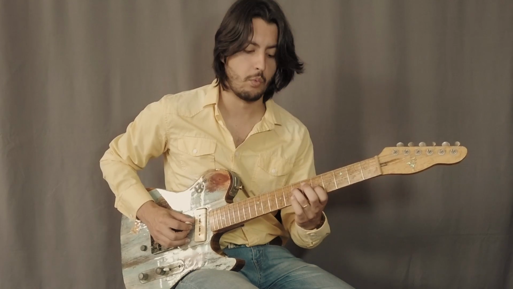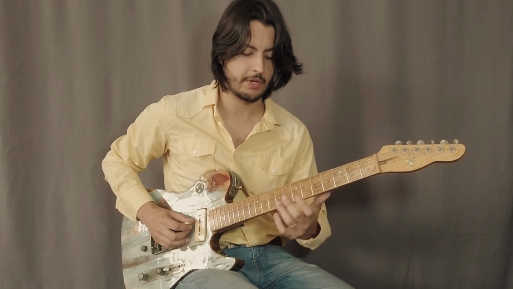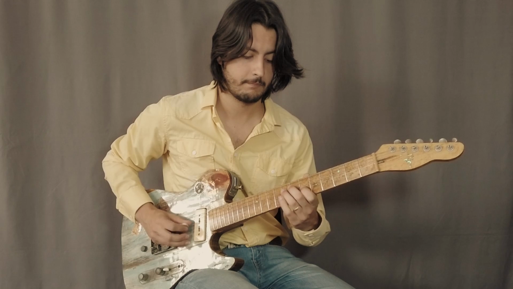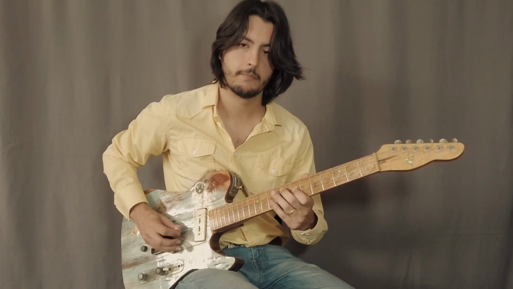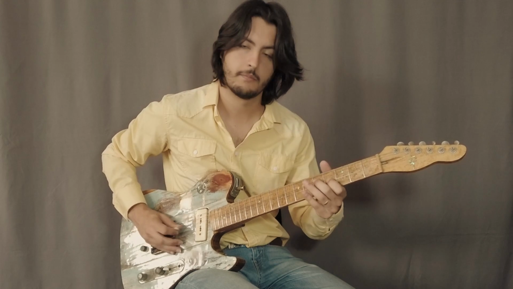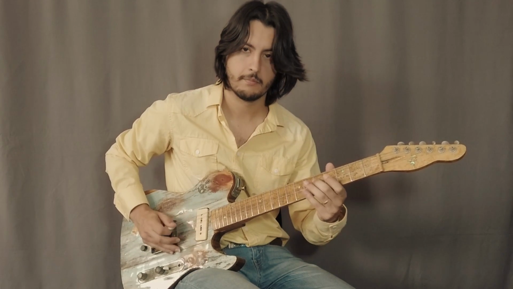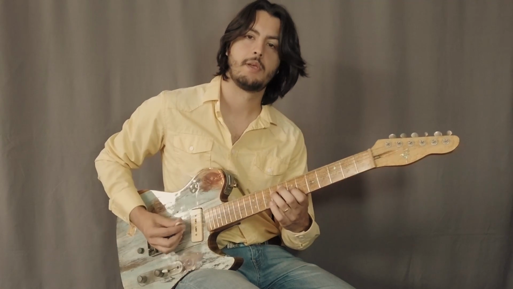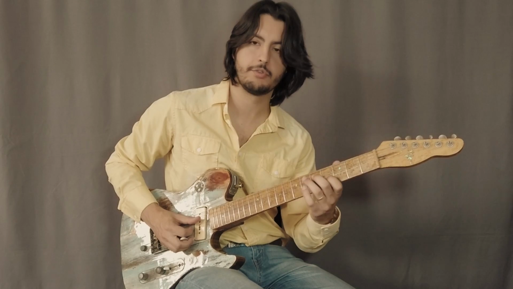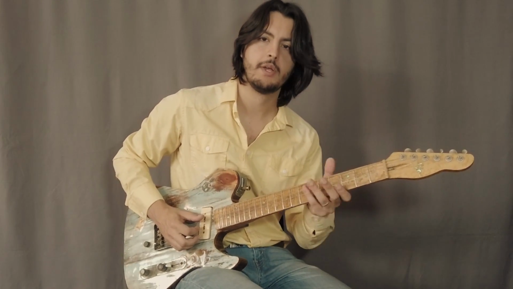So we can add one of those in between the 2 that we already played. Now we're moving an actual shape, like we're moving thirds and adding a chromatic passing tone between them.